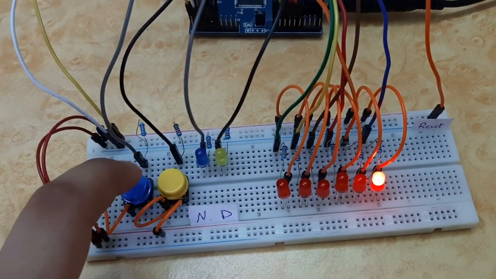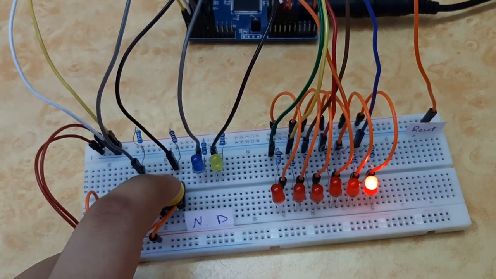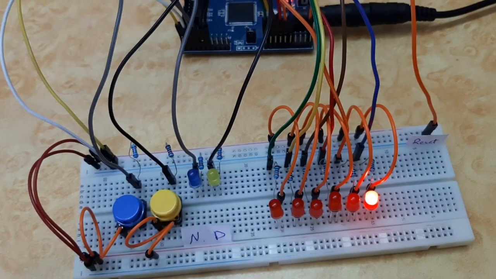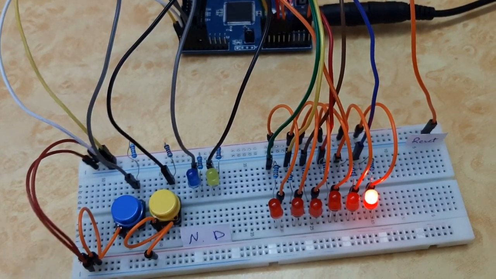If I click a wrong sequence in, it does not start.